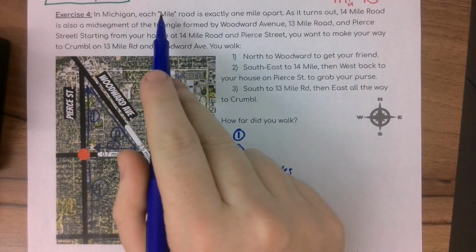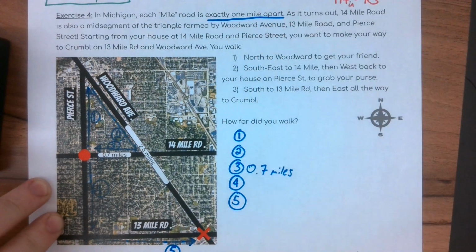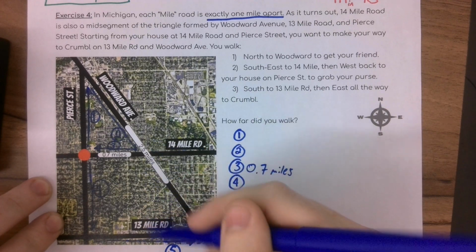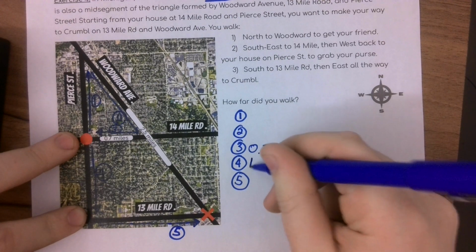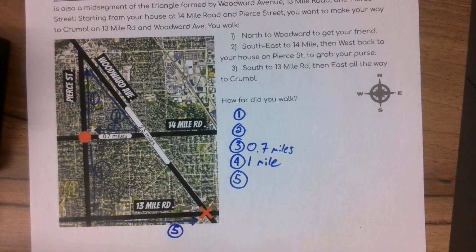In Michigan, each mile road is exactly 1 mile apart. That means between 13 Mile and 14 Mile is 1 mile. Wait a second, we walk that distance in segment 4. Segment 4 is 1 mile long. Okay, now we're making some progress.